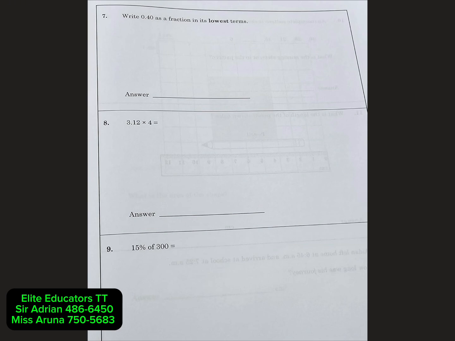Question number 7: write 0.40 as a fraction in its lowest terms.